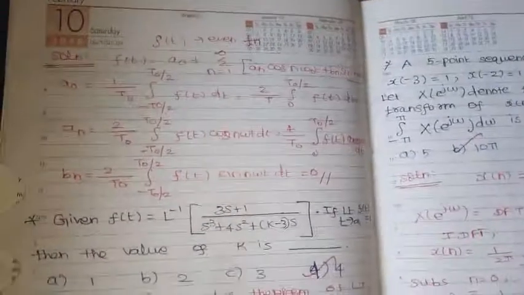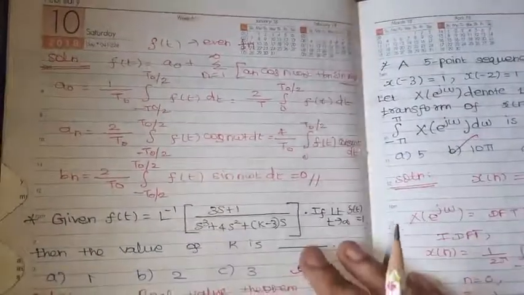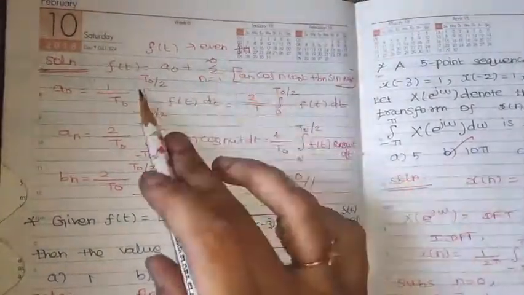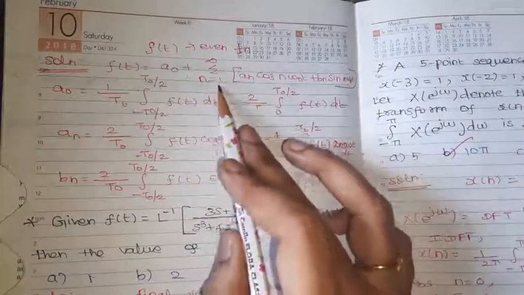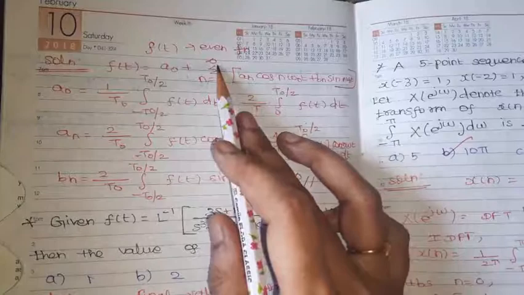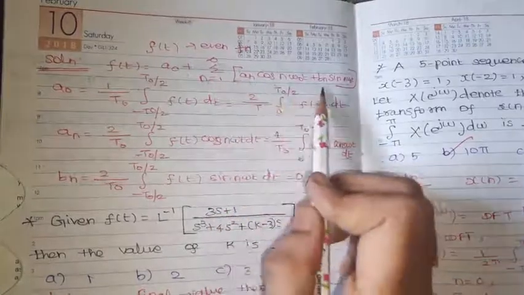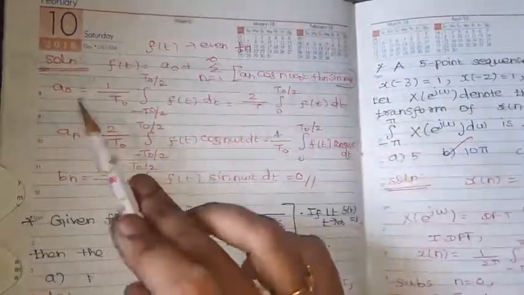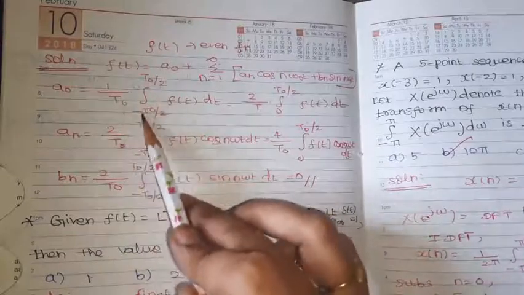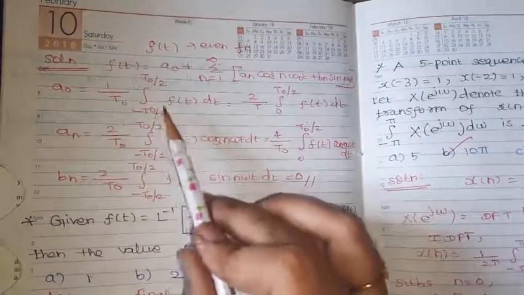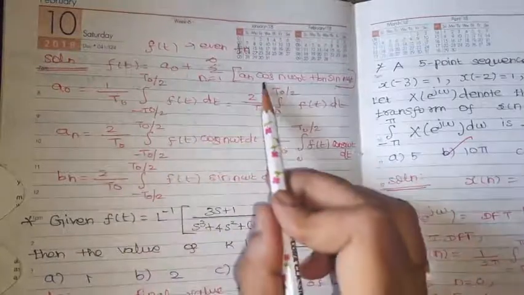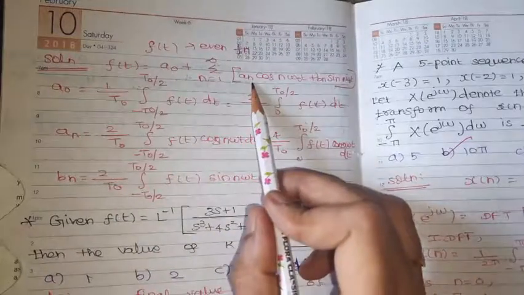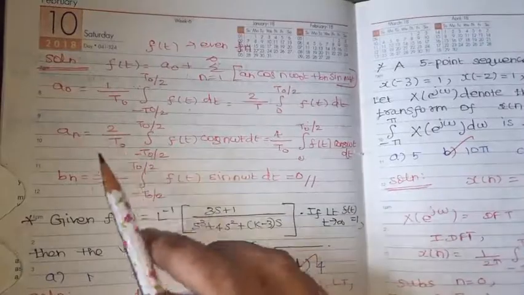We'll see the general formula for f of t. In general, f of t equal to a naught plus summation n equal to 1 to infinity a n cos n omega t plus b n sin n omega t. A naught is nothing but 1 by t naught integral minus t naught by 2 to t naught by 2 f of t dt. This is the DC term. Then a n is the cosine term, for even function.